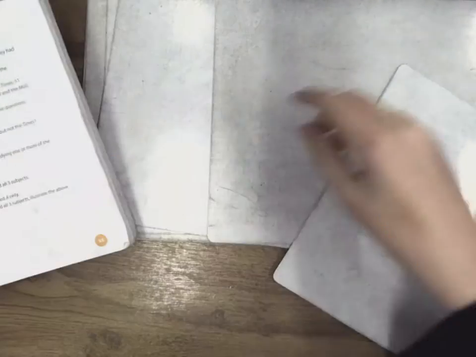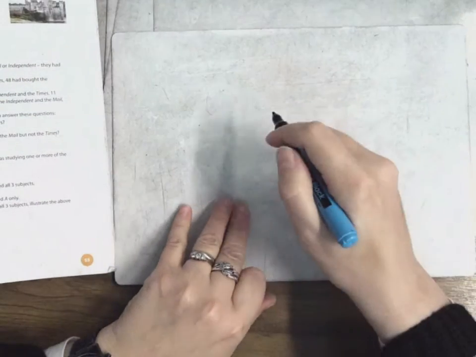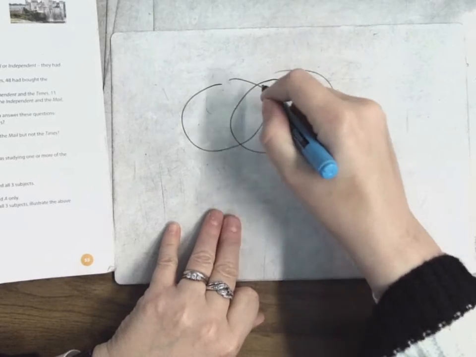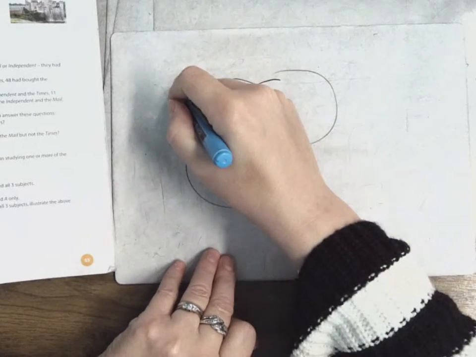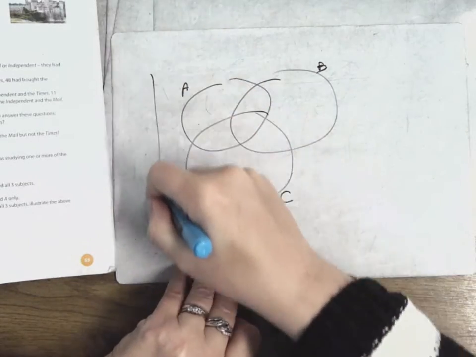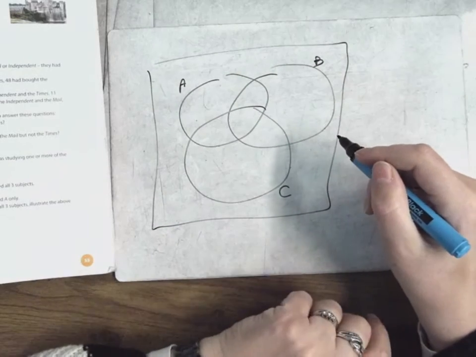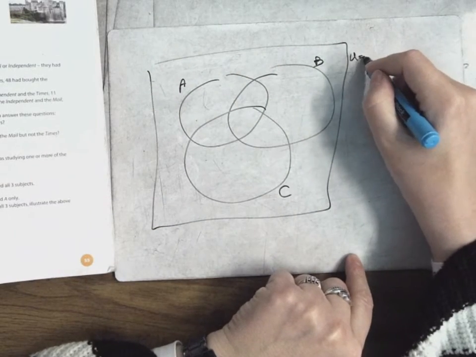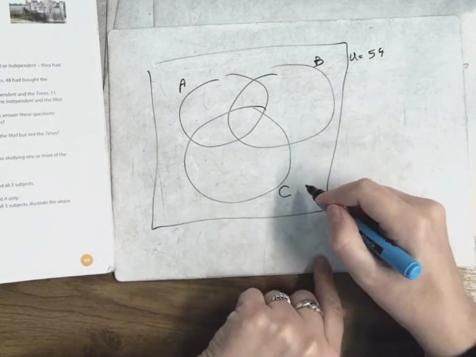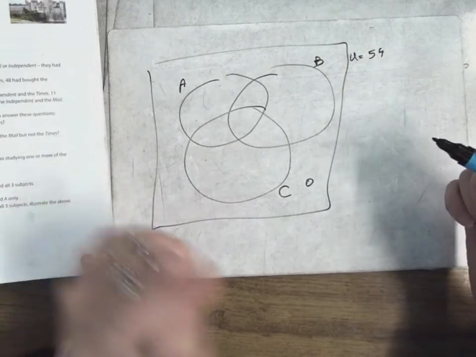Right, number 6. So, okay, let's do this. A survey was taken of 54 students, each studying one of 3 subjects, A, B, and C. So we have A, B, and C. There are 54 in total, right? 3 subjects, 1 or more, and everyone's in the middle. It says everyone is studying 1 or more, so I'm just putting a 0 on the outside. I don't have to, I can just leave it blank, right?